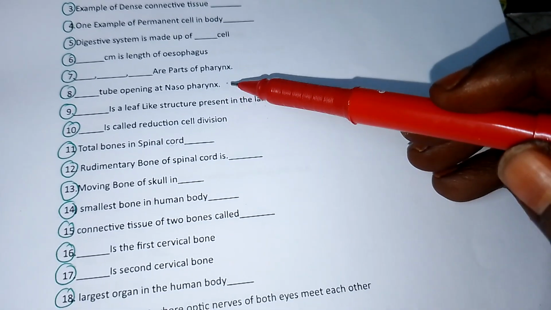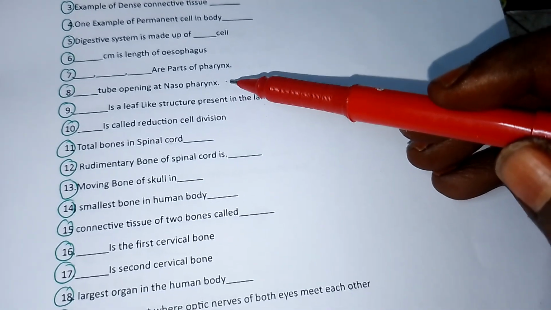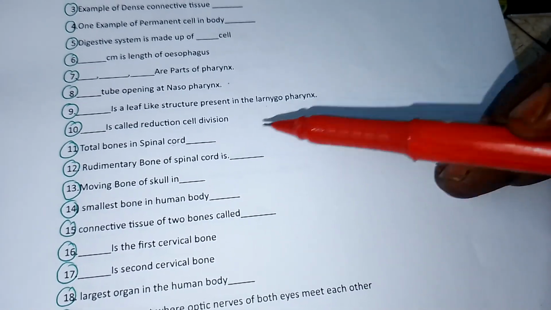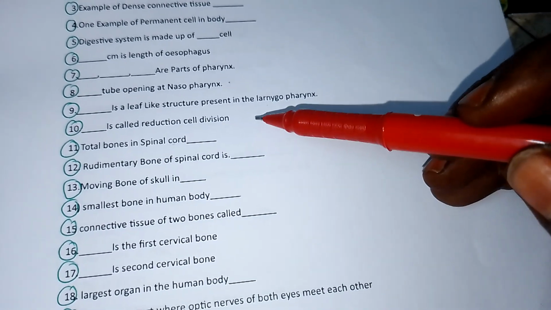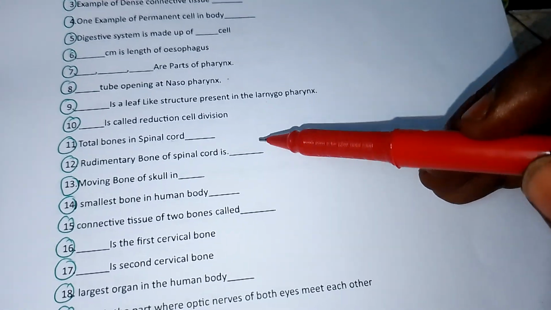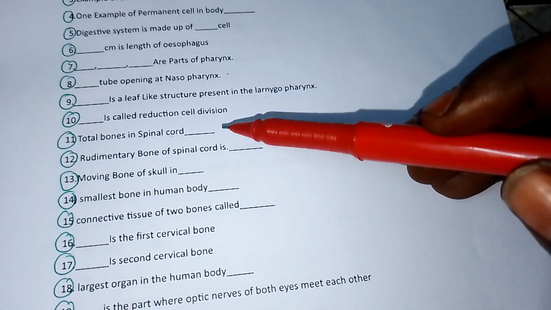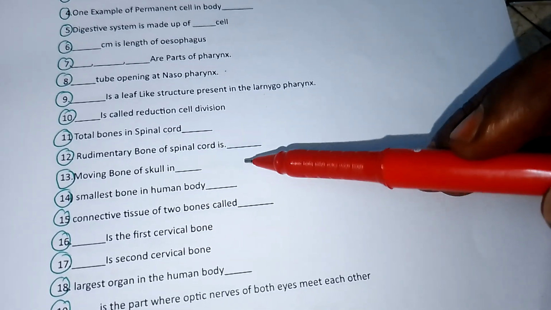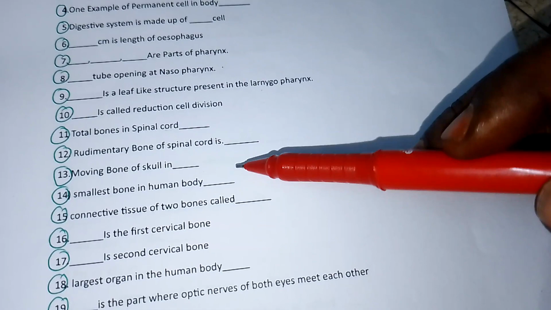What is the tube opening at the nasopharynx? Eustachian tube. The leaf-like structure present in our laryngopharynx is epiglottis. What is called the reduction cell division? Meiosis, otherwise called the sexual cell division. Total bones in the spinal column, 33. Rudimentary bone in the spinal column, coccyx.